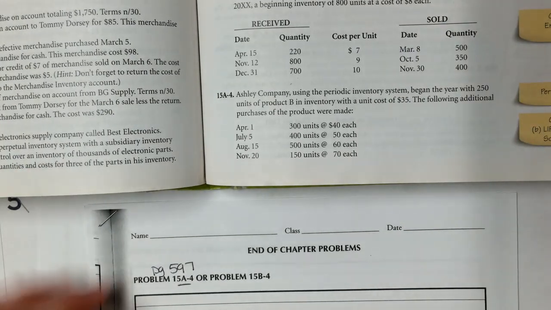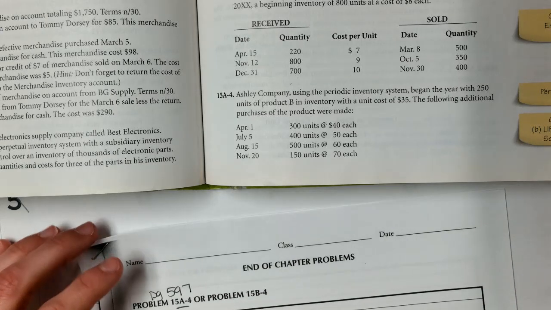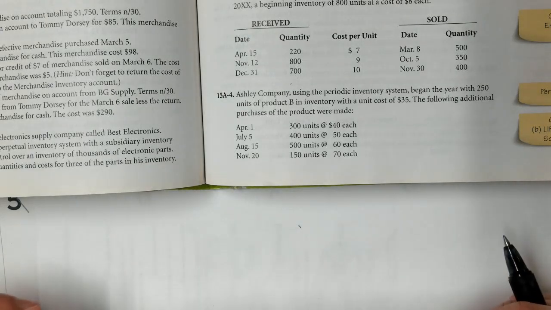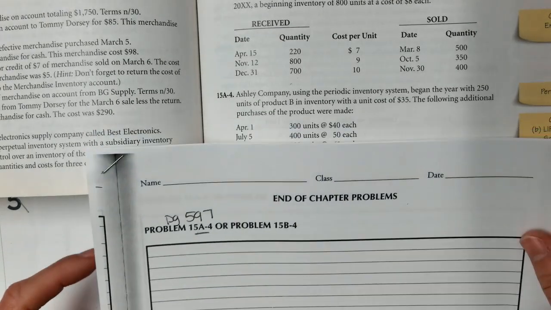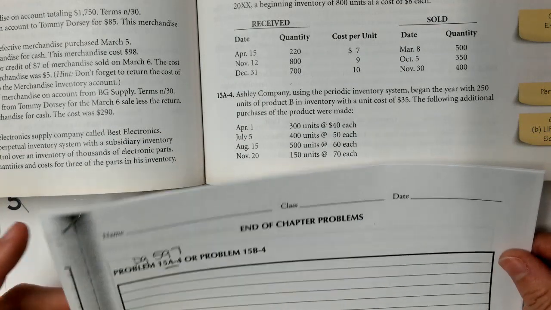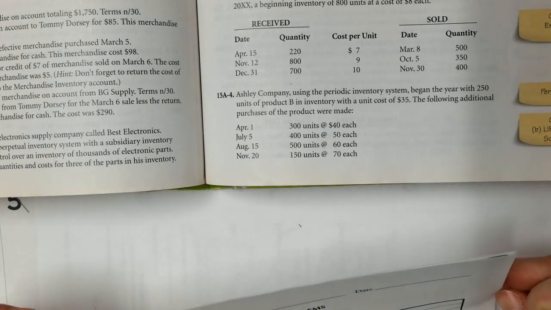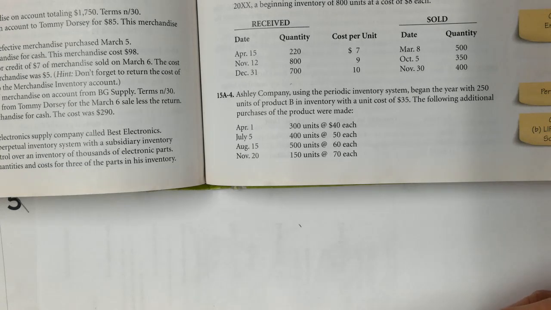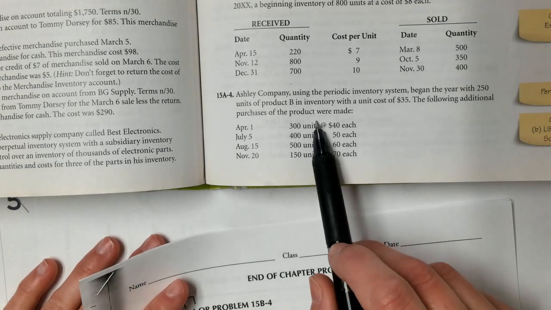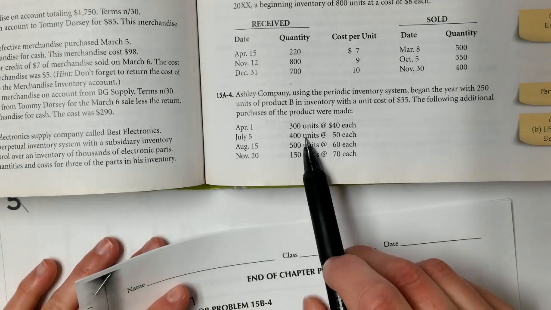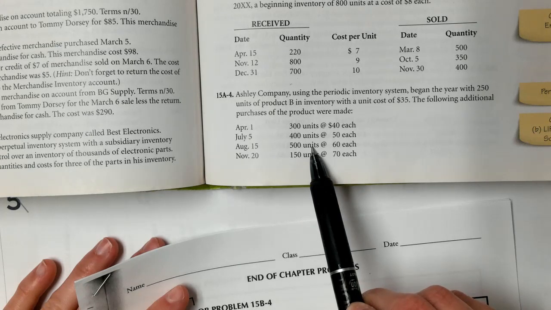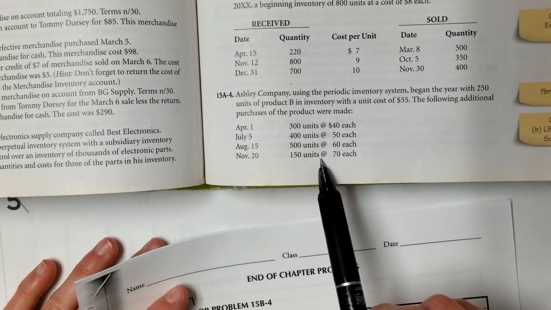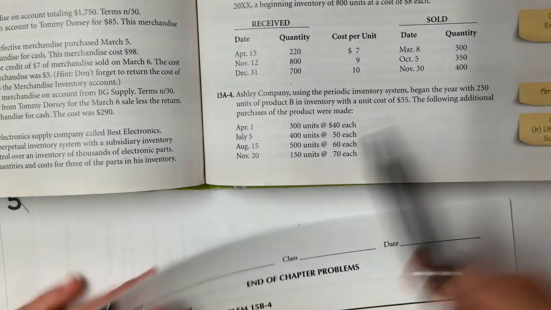It says Ashley Company, using the periodic inventory system, began the year with 250 units of product B in inventory with a unit cost of $35. The following additional purchases of the product were made. So in April, 300 units, in July, 400 units, in August, 500, and in November, 150. And you can see the unit prices that they were purchased at.